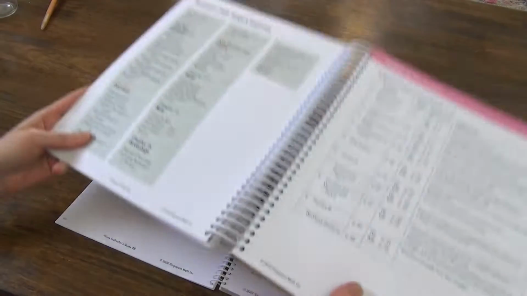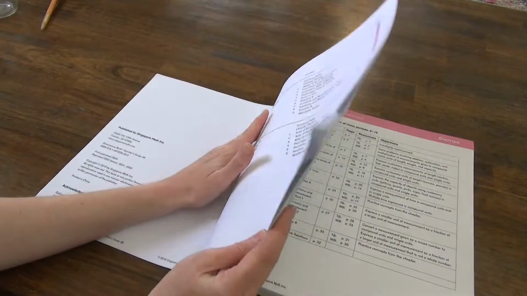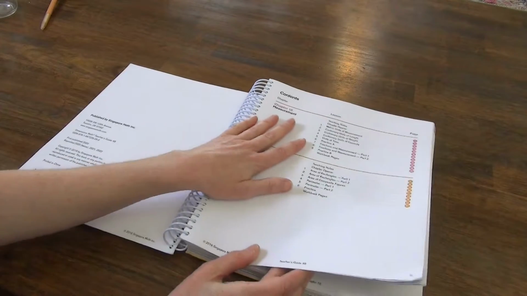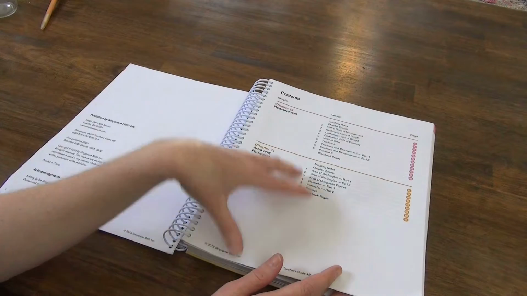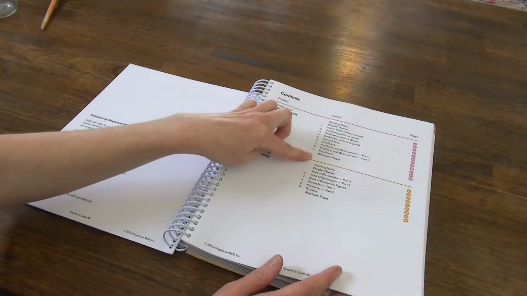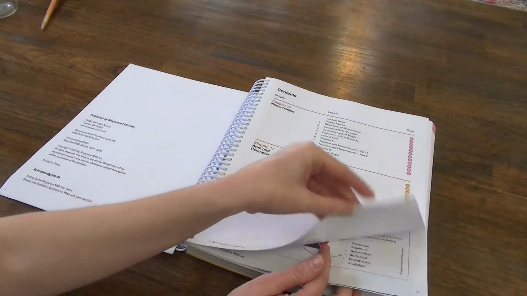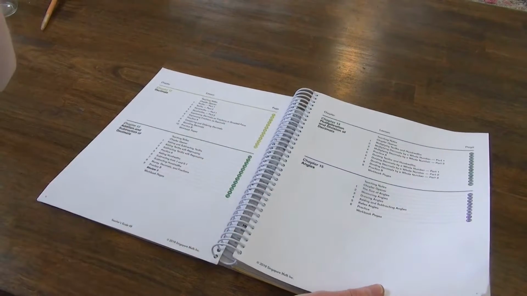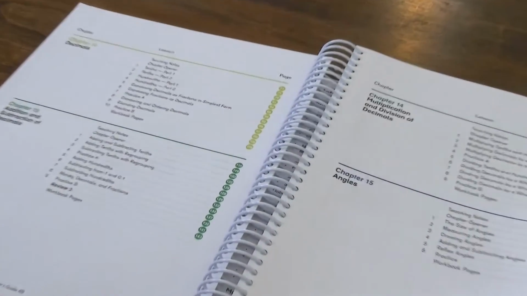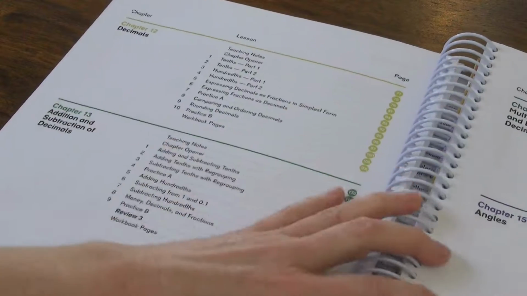Now let's come back over here to the teacher's guide for a moment, to the front of it. At the front of the teacher's guide, we have the contents only of the chapters. So we're seeing what all of the lessons are going to be in the chapters, and it will tell you what pages to find those on. Again, this is where we're finding some of the color coding. If I zoom in for you, you can see that addition and subtraction of decimals is green.